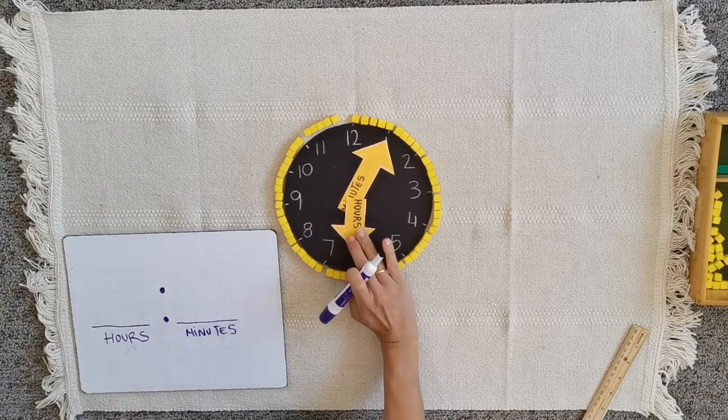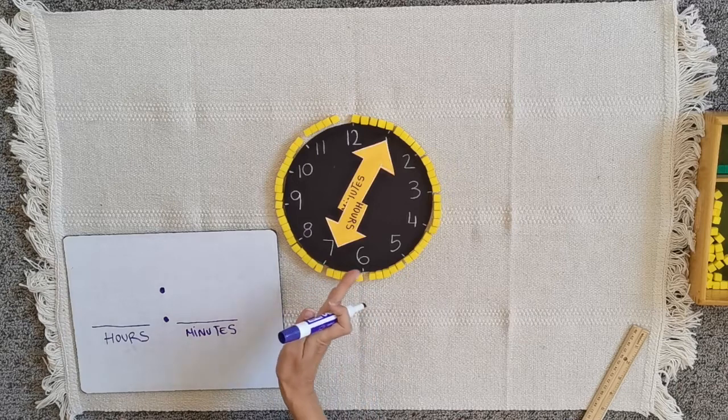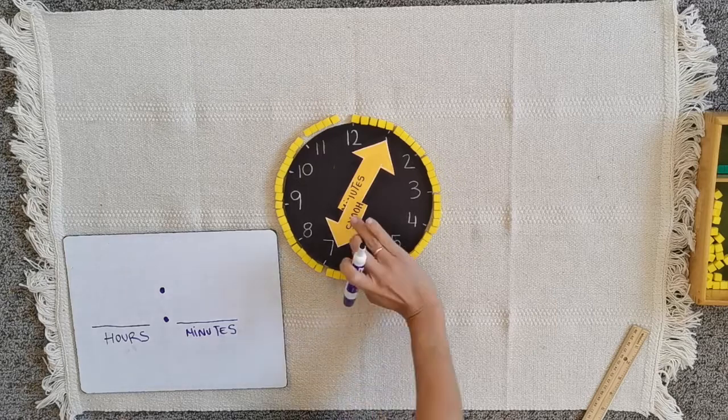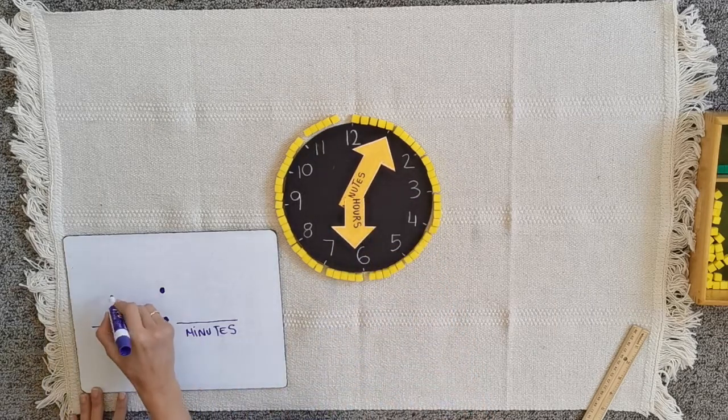If you see that it's like that, but it's not passing the next number, it means that it is the previous one. So this time will be 6 hours.